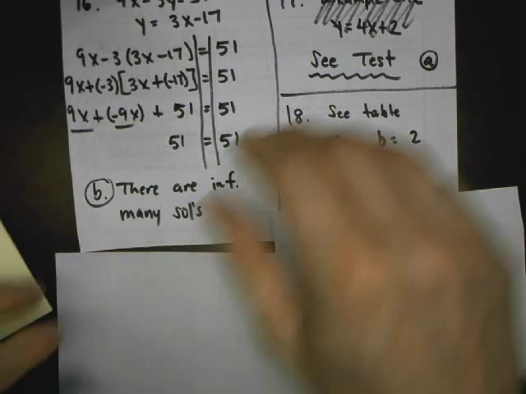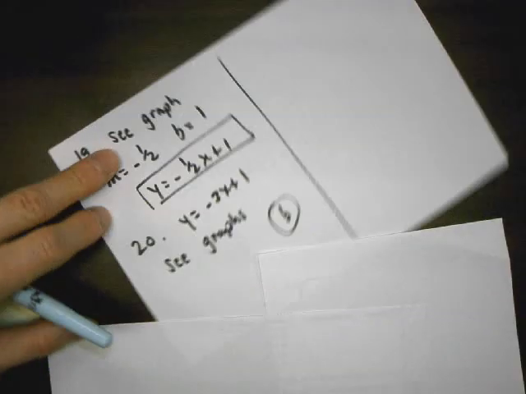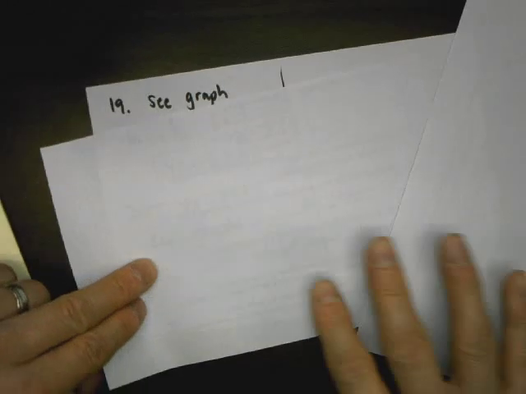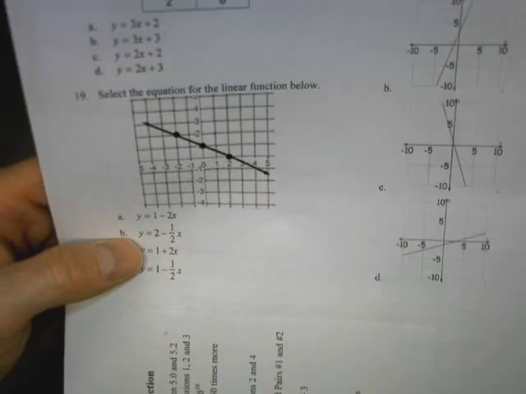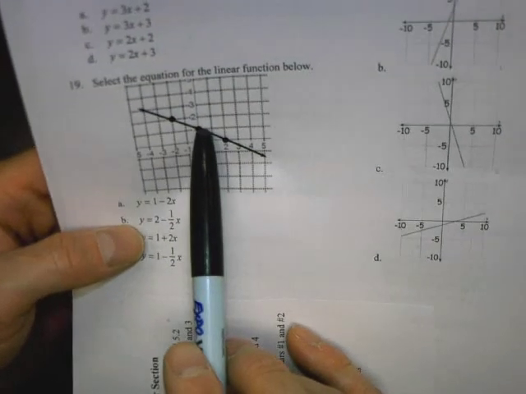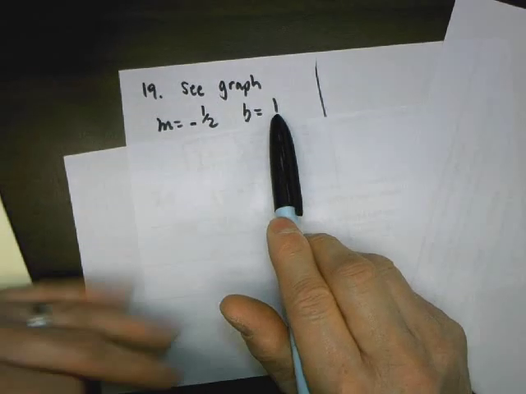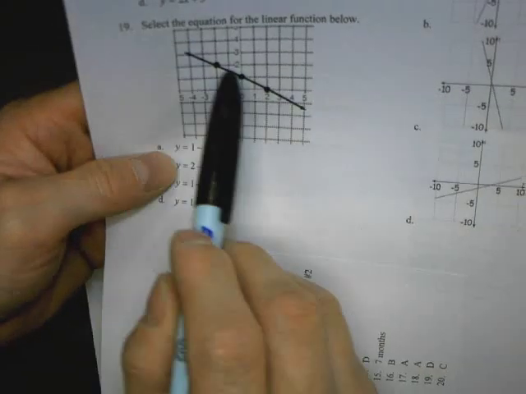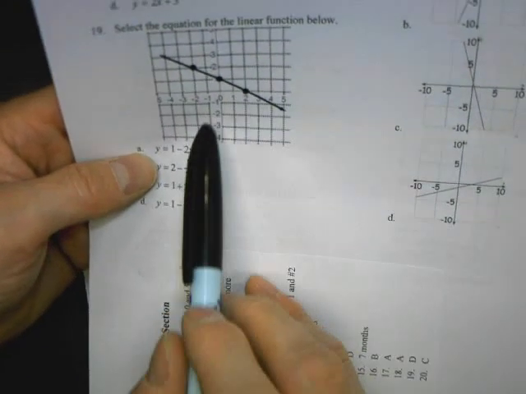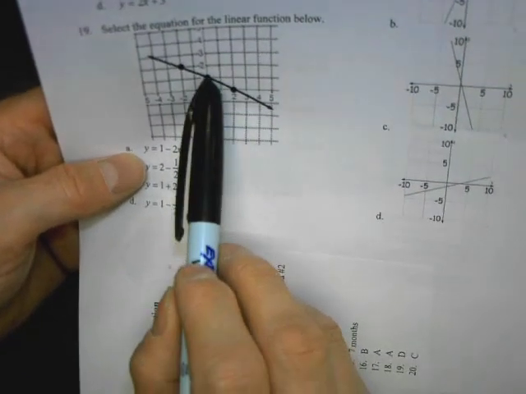So number 18, looks like we have a graph here. We've got to write the equation for this. I see the line hits the y-axis at positive 1. So that means my y-intercept has to be 1. My b is 1. Now my slope I can see is negative because it's going downhill. So I take 2 points. Here's 1, here's another. I have to go down 1 over 2. That's a slope of negative 1/2. That means my equation is that.